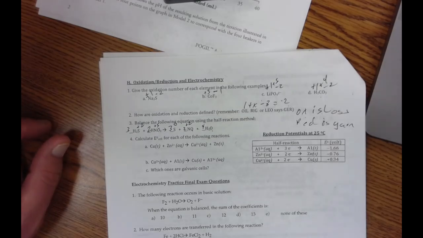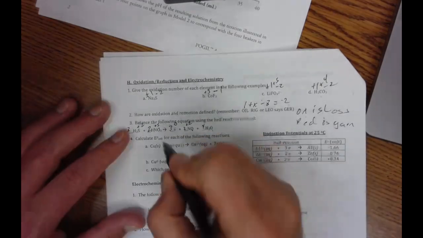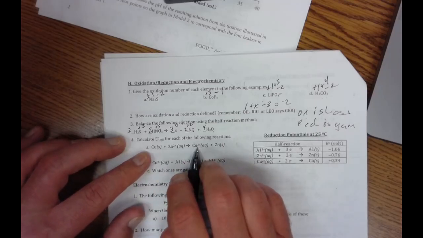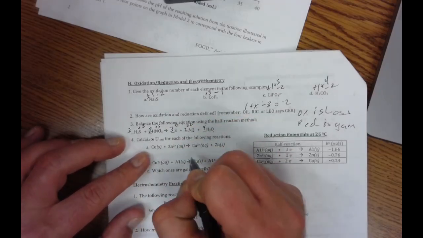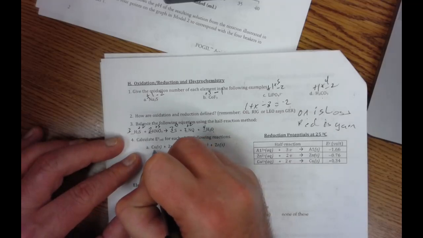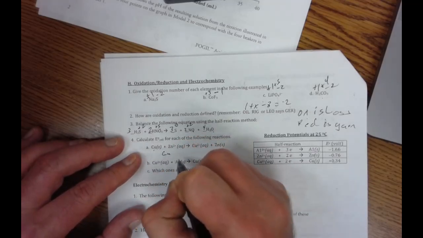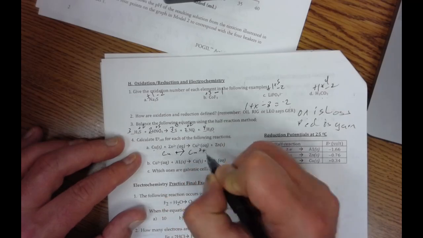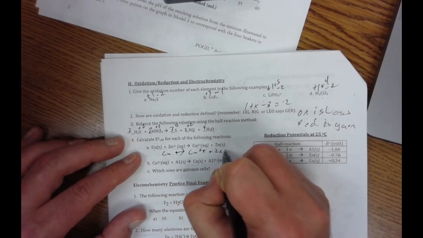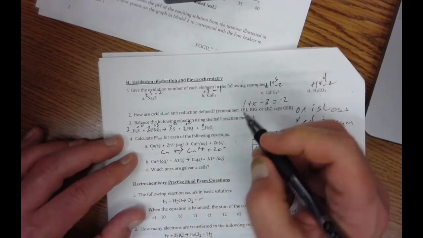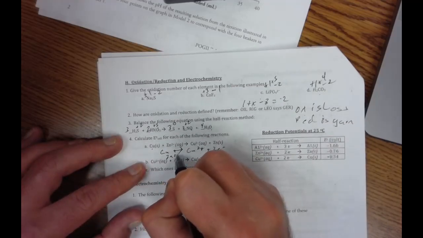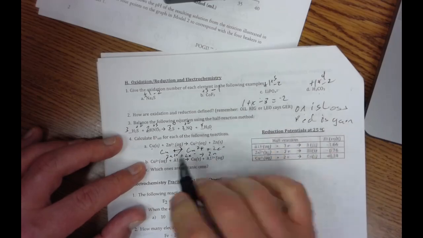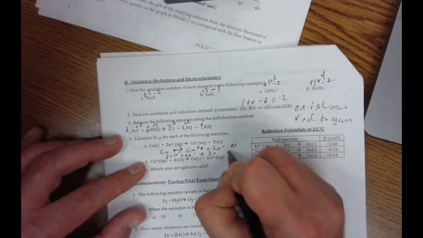Give the E0 for the following reactions. So here we see copper is losing electrons, so that is oxidized: copper yields Cu2+ plus 2e-. And zinc is gaining electrons: Zn2+ plus 2e- yields zinc. So copper is oxidized, this is reduced.